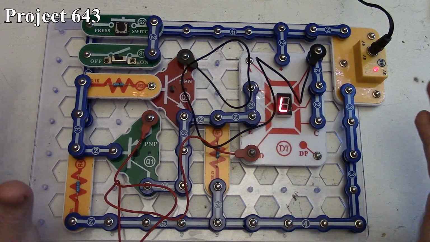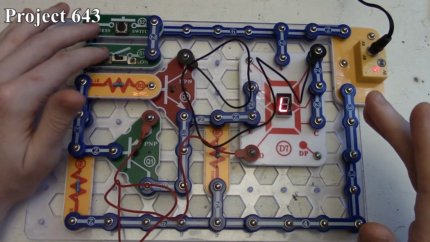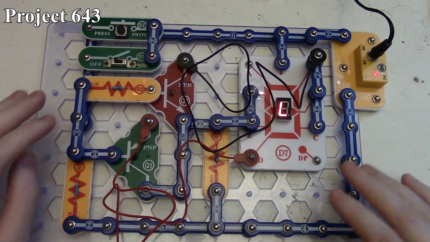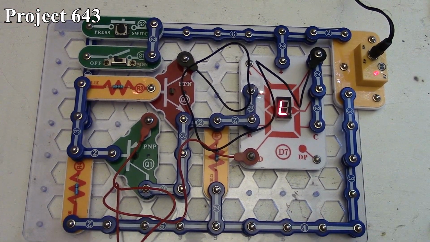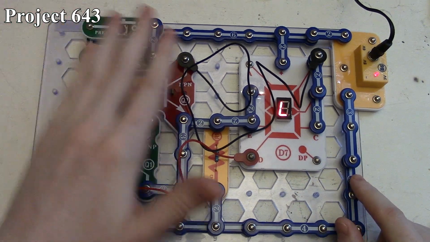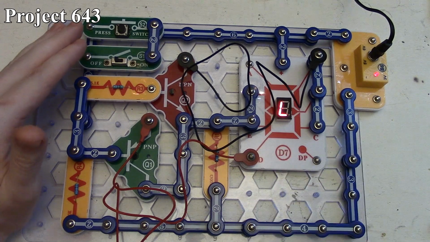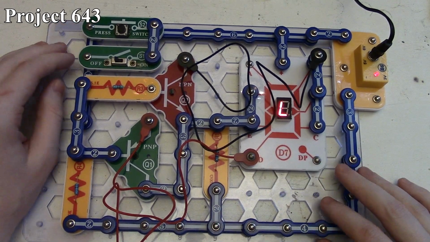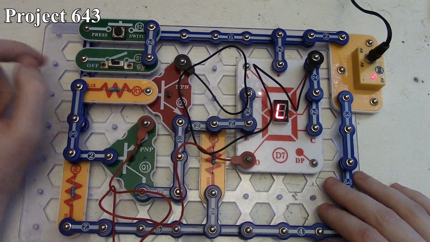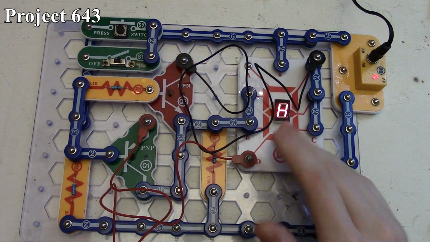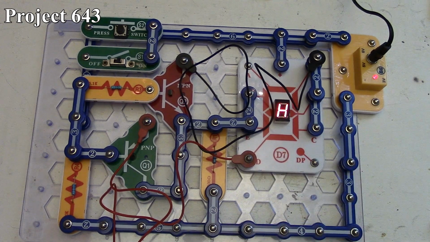As opposed to the AND, where we had to require both conditions of our press switch and slide switch to be true, or in the ON condition, to have a true output, with an OR, you see, with both of them false right now, we still have a low output or false condition on our 7-segment LED. But when we turn just one of these on, like the slide switch, we now get a true condition or high output on our 7-segment LED because it's OR.